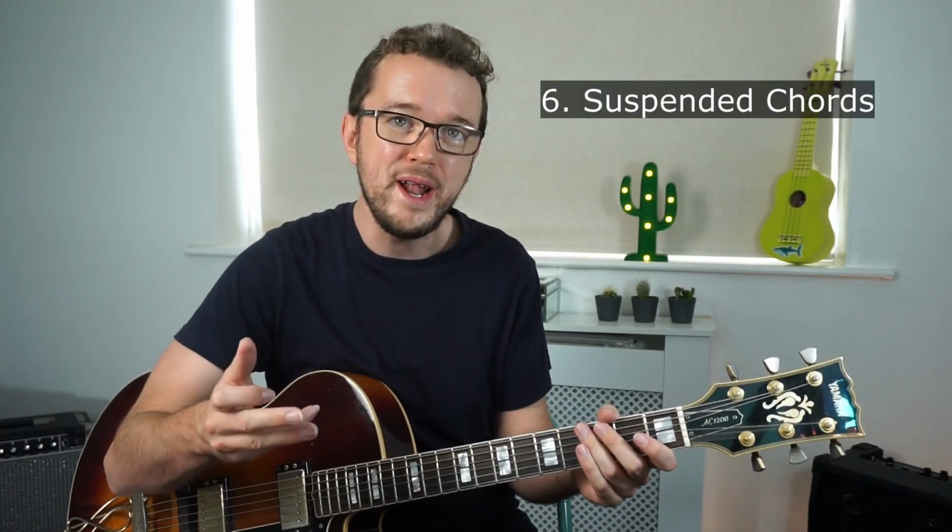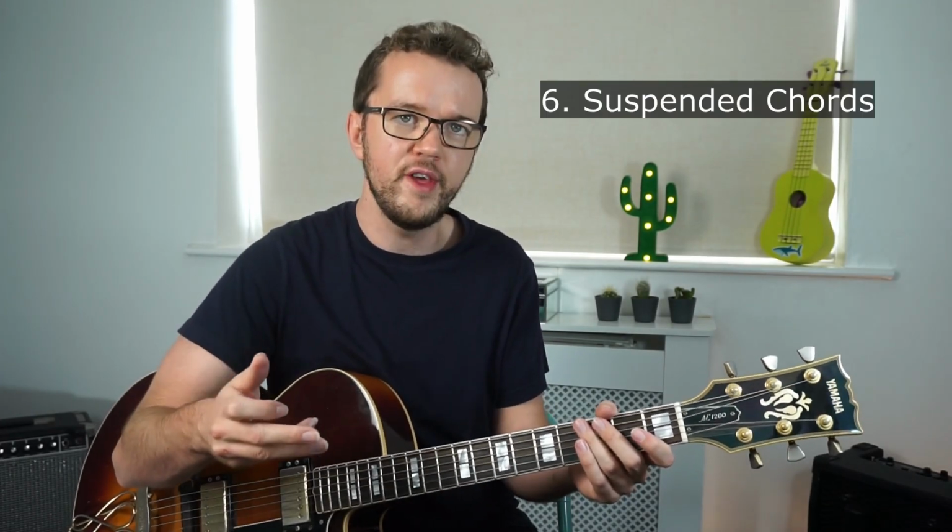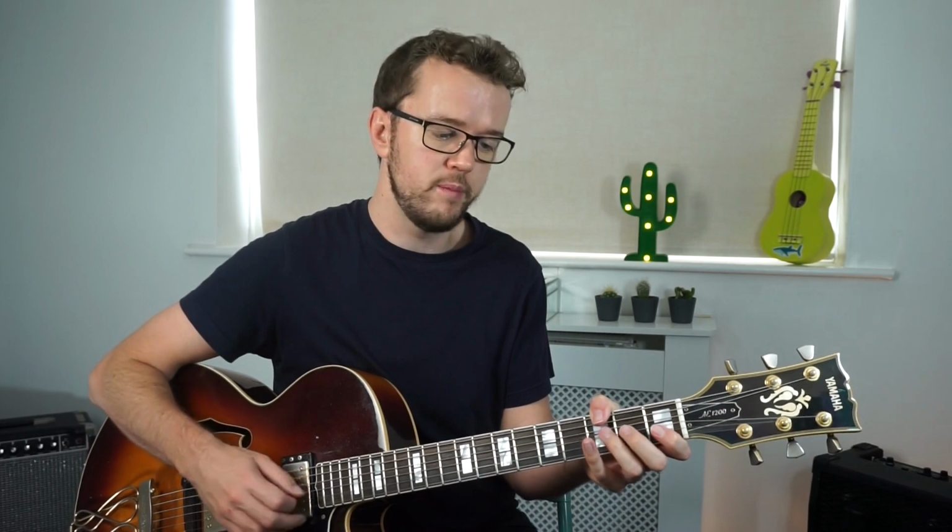For intro number 6, we're talking about how you can create a suspended sound with an intro, and this technique is really popular with jazz guitar players. Joe Pass used this one all the time, as did Barney Kessel. So this time we're in the key of C again, and we've got that G pedal like the previous example, but this time we've got an F triad underneath.